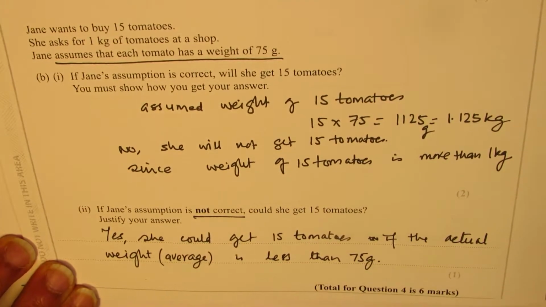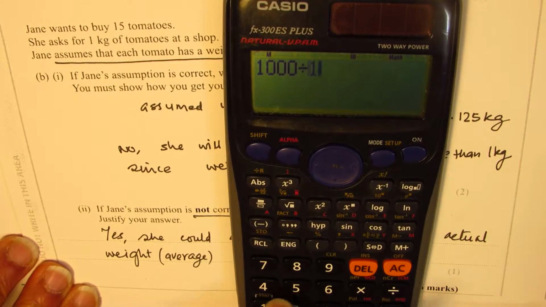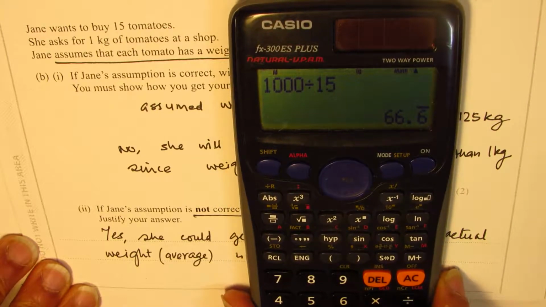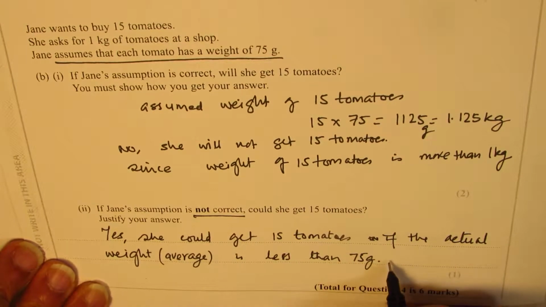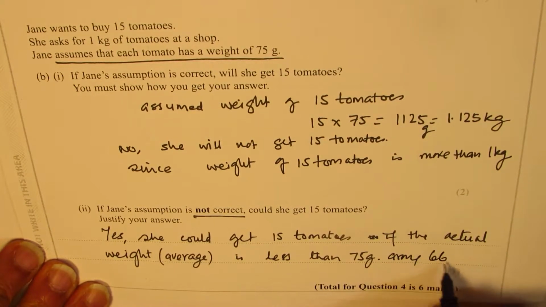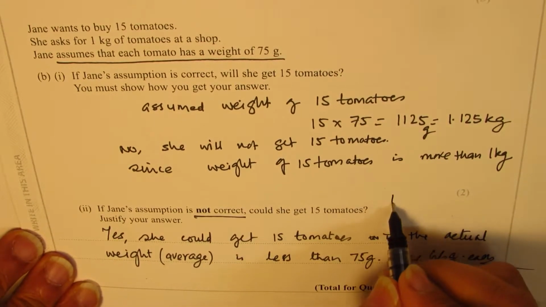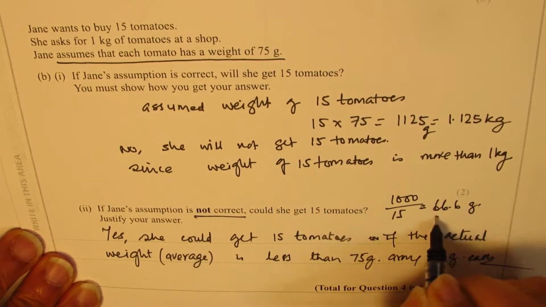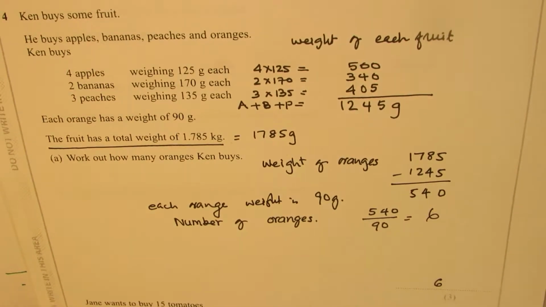Is that clear? So in that case, we could get, right? So basically, you can say, how much can it be, right? 1000 divided by 15 is basically, in decimals, 66.6, right? So around 66 grams each. Is that correct? So we just calculated the value. If you divide 1000 by 15, you get 66.6 grams. So that could give you 15 tomatoes. Does it make sense to you? So that is how we could answer this question.